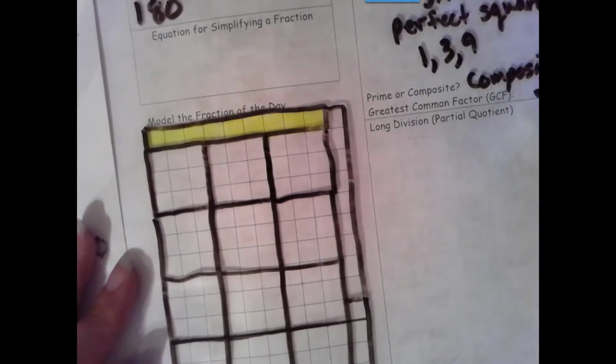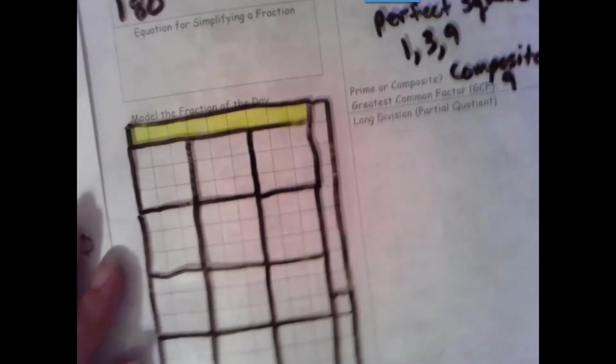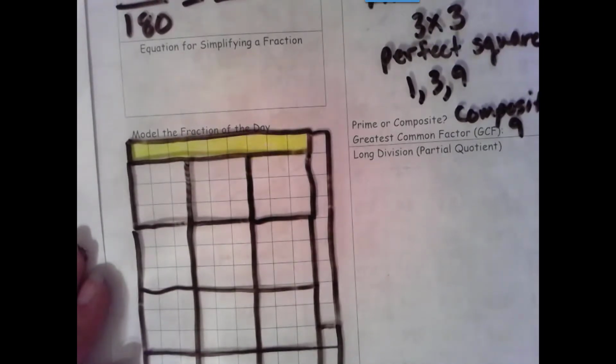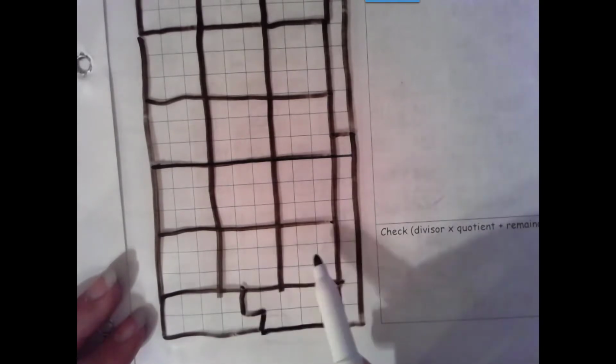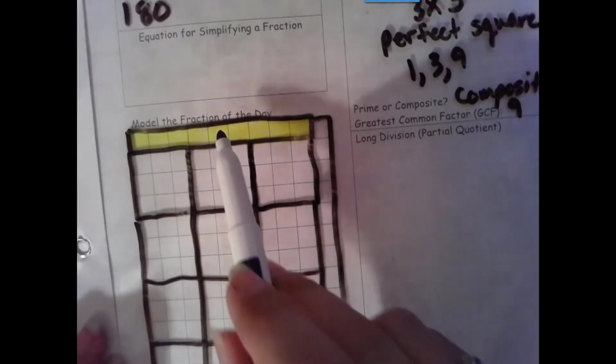I have no squares left over. Every square is in a group of 9. So that means 9 is my greatest common factor. Okay, now let's count up our total groups of 9. I have 1, 2, 3, 4, 5, 6, 7, 8, 9, 10, 11, 12, 13, 14, 15, 16, 17, 18, 19, 20.